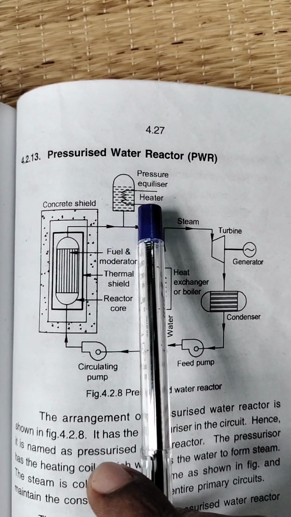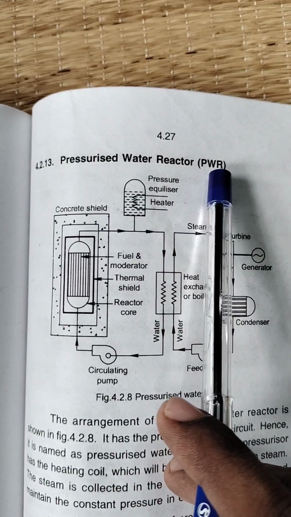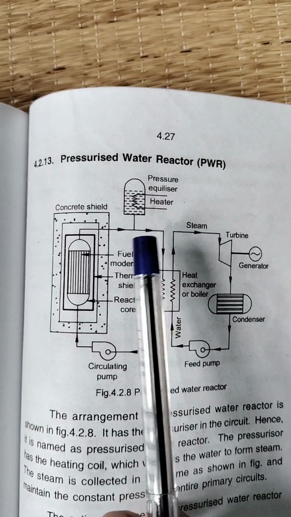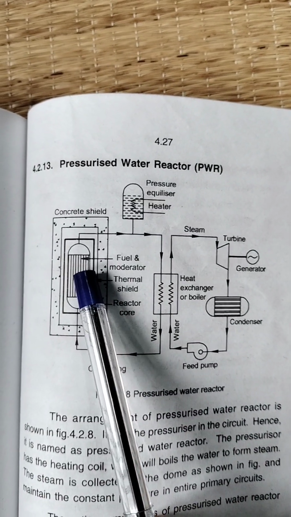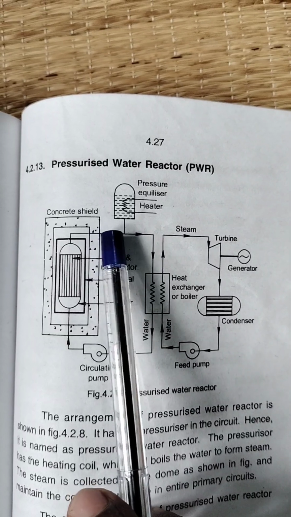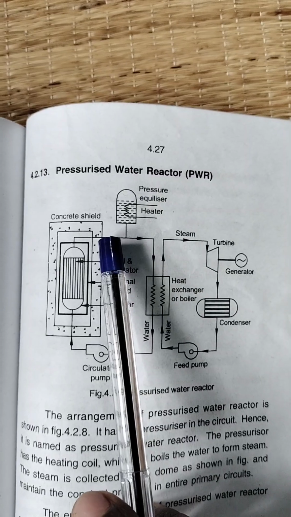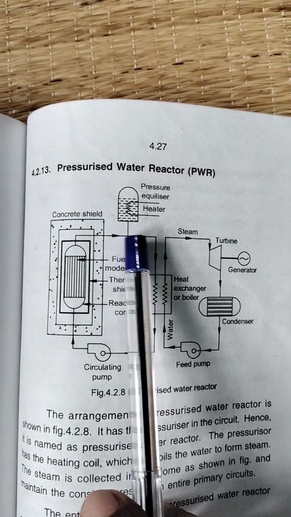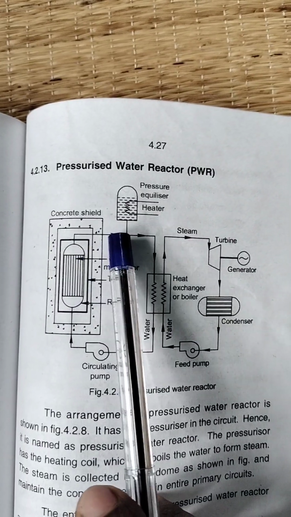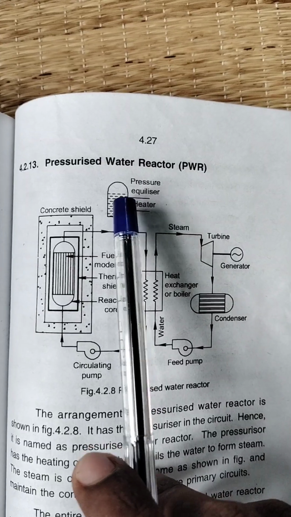The extra part is the pressure equalizer. It is important in the PWR. So what is the function of the pressure equalizer? In this core, the hot coolant exits in this area. Sometimes the pressure is very high and sometimes very low, because there is a lot of heat. So we must maintain the pressure in this area, and for that we use the pressure equalizer.